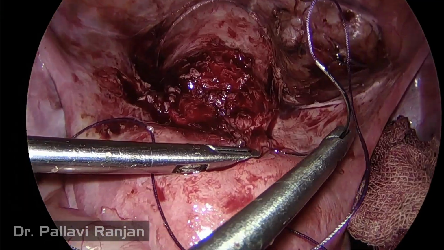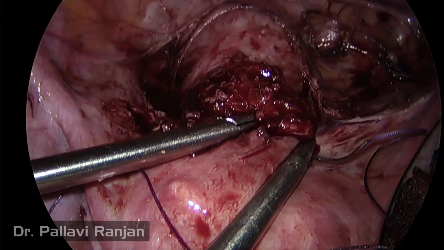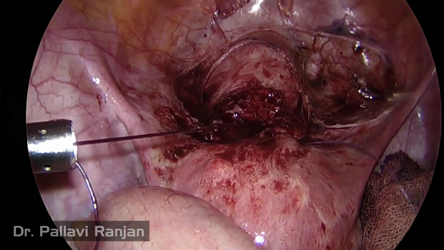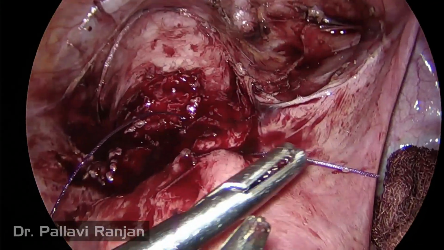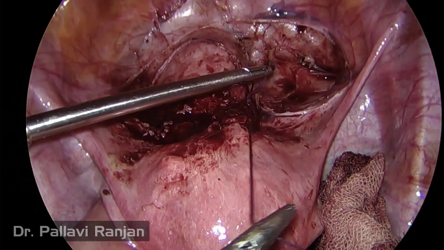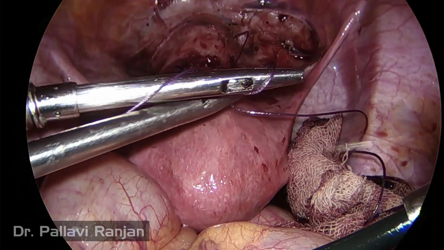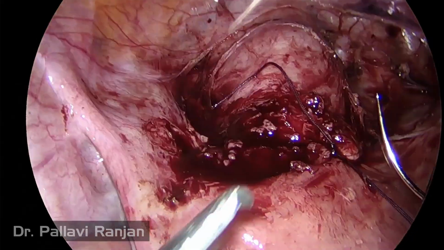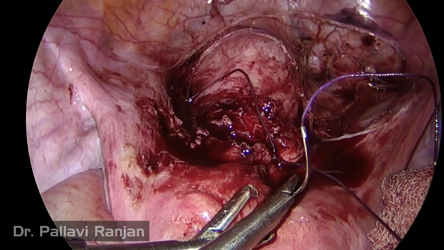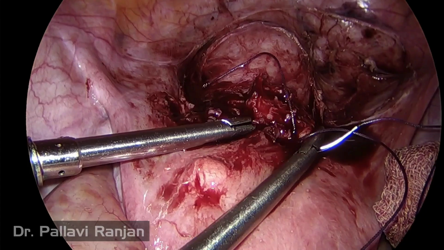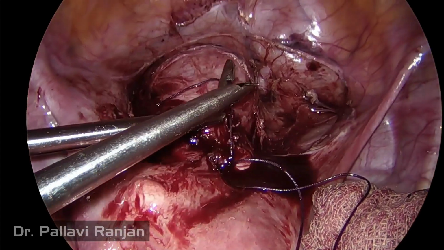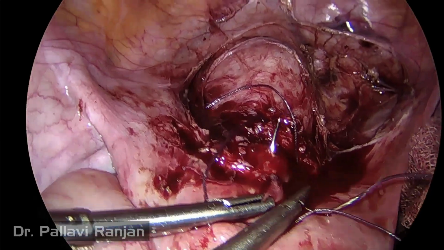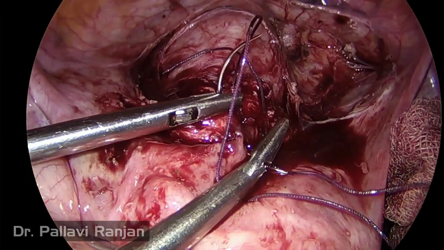Suturing is done with Vicryl number 1, round body, and one can use a barbed suture as well if the patient's financial condition permits, because barbed sutures are best when one has to suture, as they help in better approximation. But if not, then Vicryl is also good enough. But one has to ensure that you take full thickness bites from the upper edge as well as the lower edge to prevent isthmocele formation. So here we are doing continuous suturing.